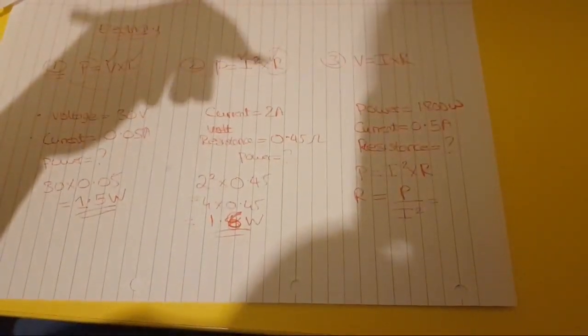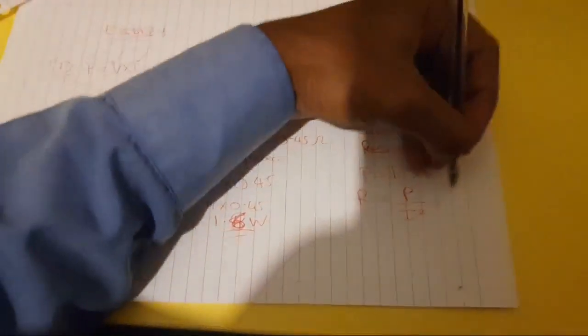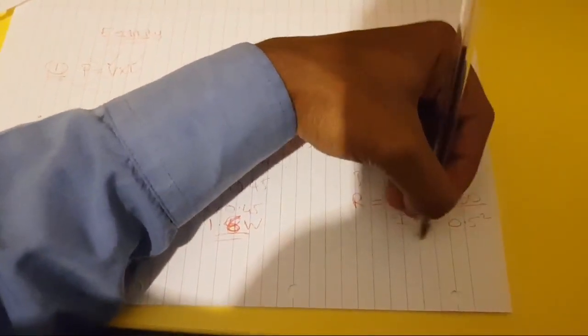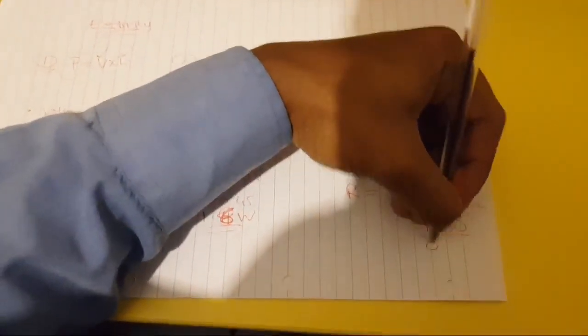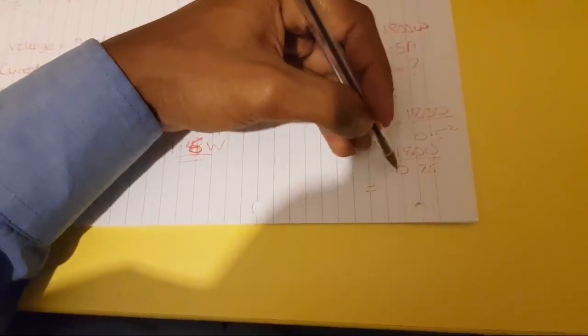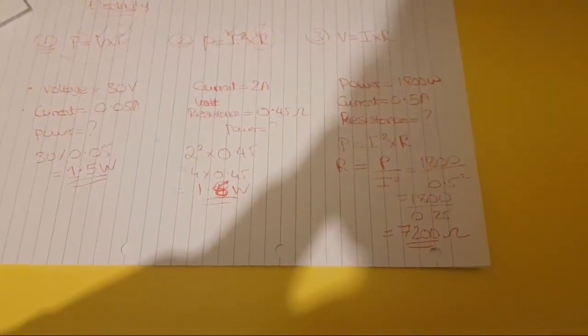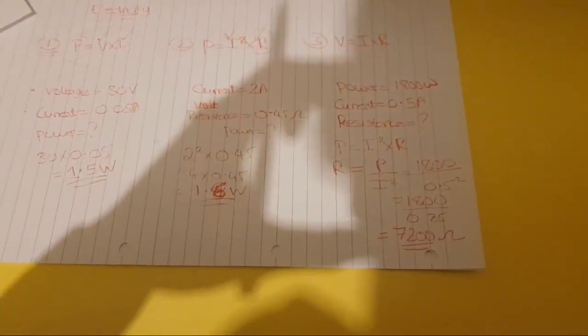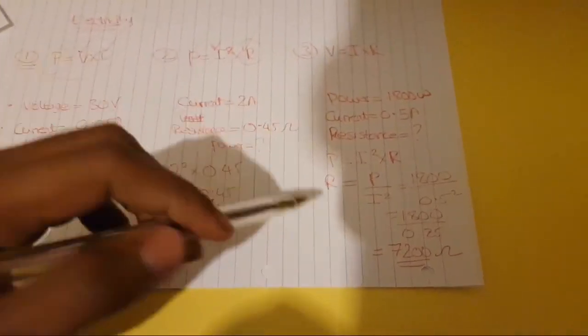All right, you said 900. Let's see. So you do 1,800 divided by 0.5 squared, which is the same as 0.25, I believe. Yeah, I think so. And then this is pretty much 7,200. Am I correct? I think it should be right because dividing by 0.25 is the same as multiplying by 4. Okay, so that's how you do that, yeah?